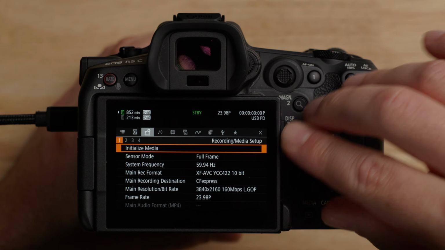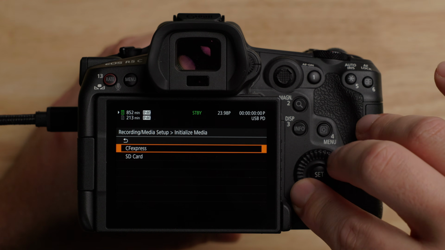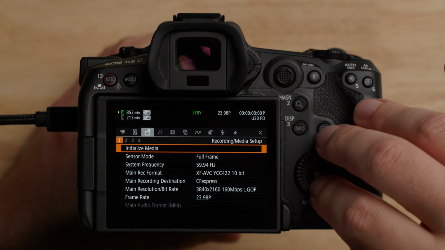All right, onto the recording media setup. Initialize media. This is where you format your cards. You can format the CF Express or the SD card. I'm not going to do that right now.